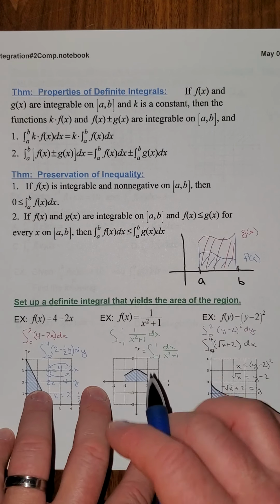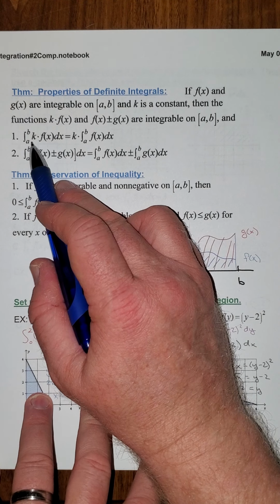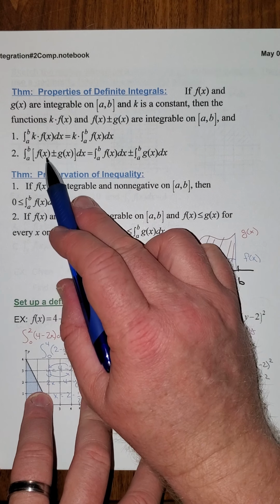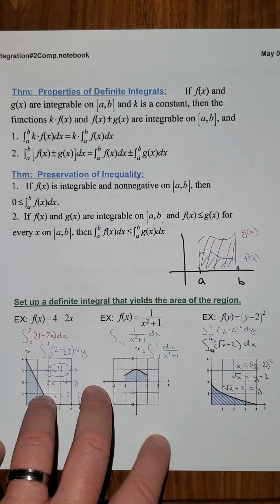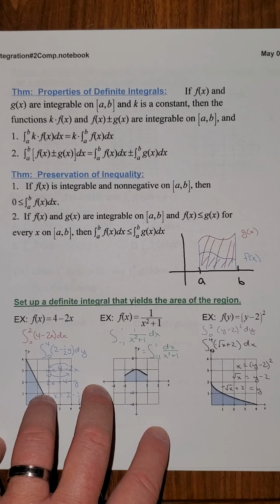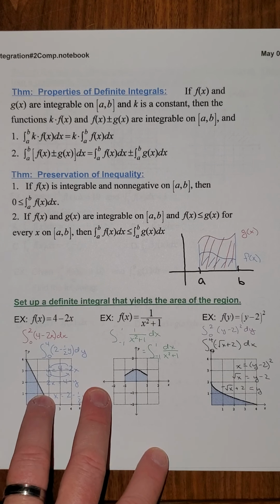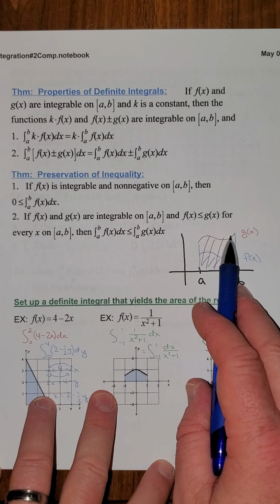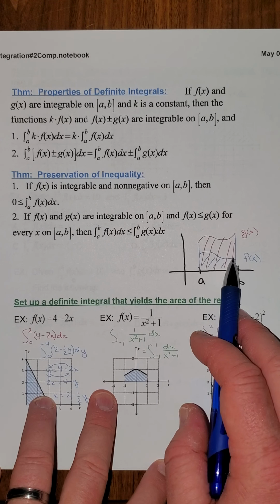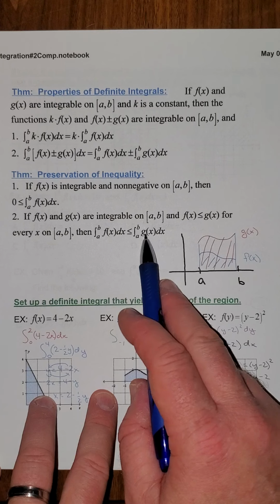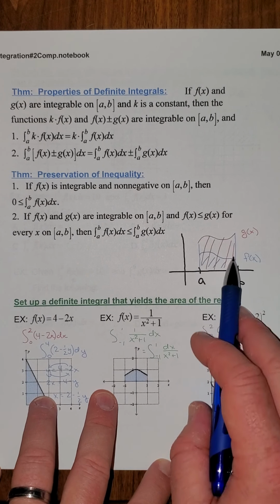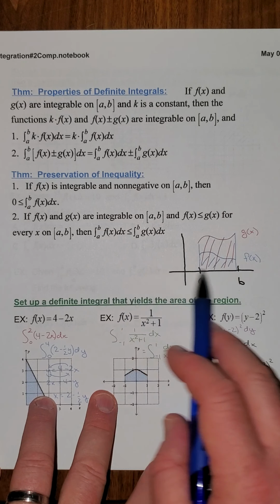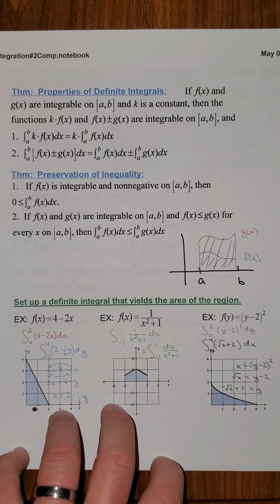Just like we did before, if you have a function times a constant, you can take the constant times that definite integral. If you add functions, you can add their integrals. Okay? What this whole thing says right here is, if g of x is always greater than or equal to f of x, then the integral for g of x, which is the area under that curve in the red, should always be greater than or equal to the integral for f of x, which is the area in the blue.